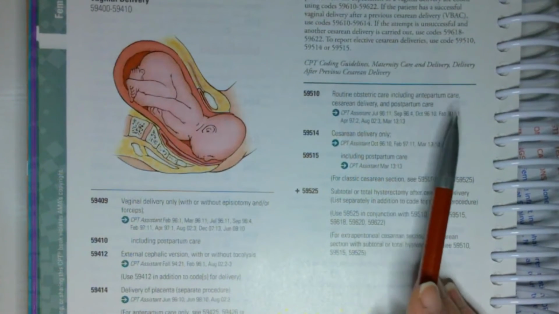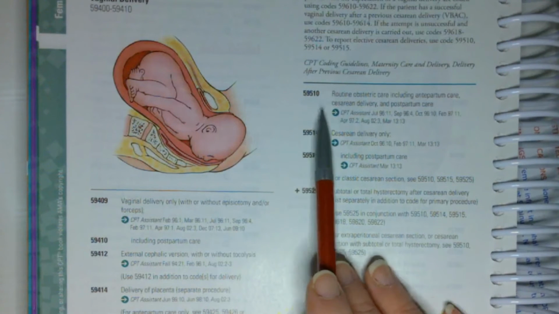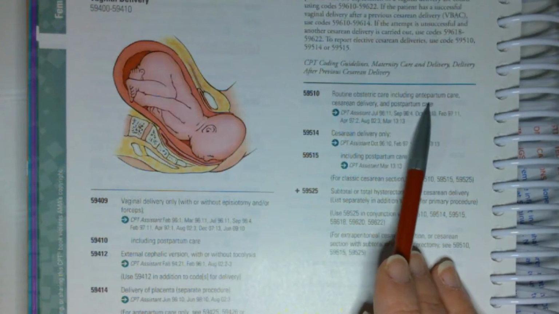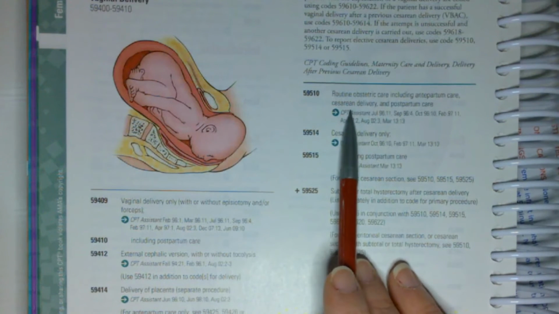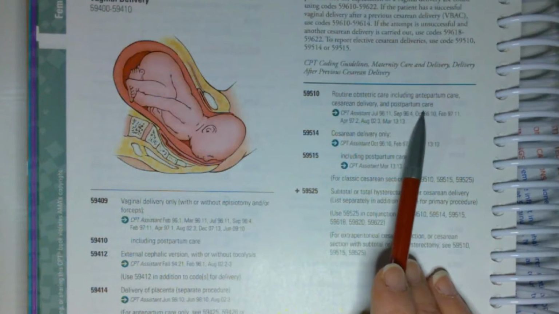So we're going to assume for the purposes of this case that I went back into this patient's chart and saw that they had that antepartum care, meaning that they had visits with the same provider that delivered this baby via cesarean, and they are also providing the postpartum care.